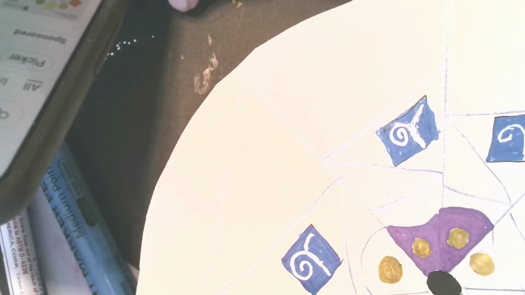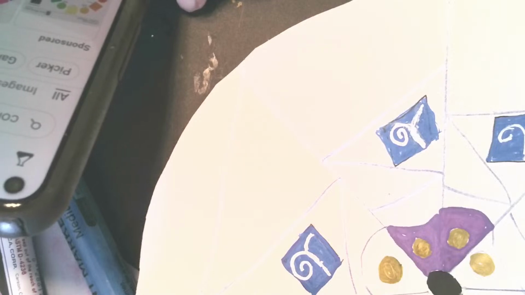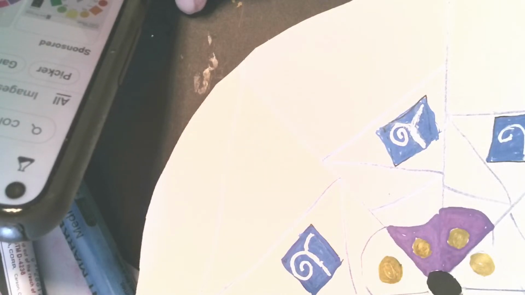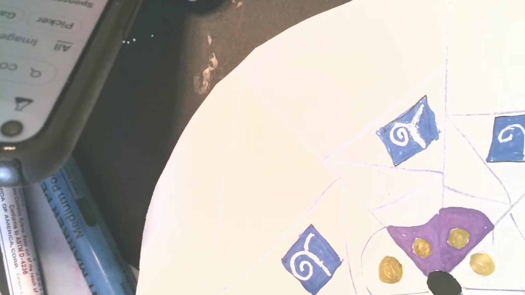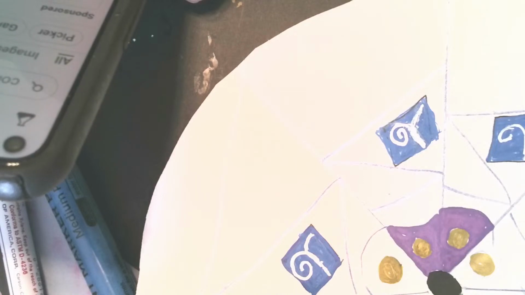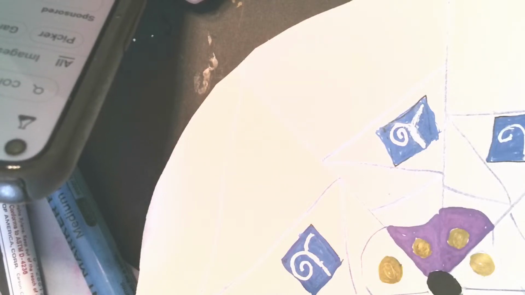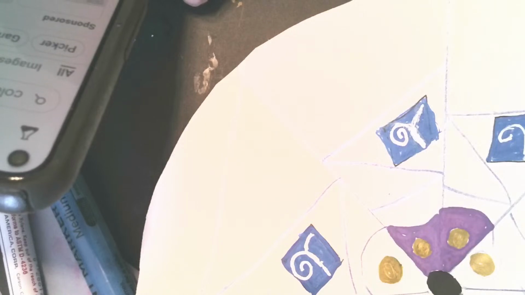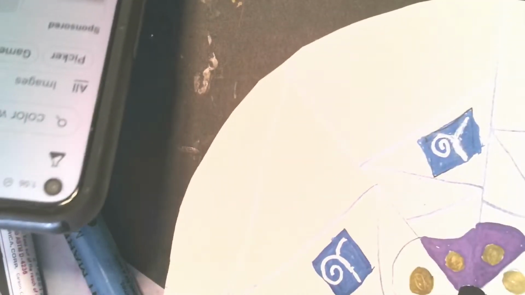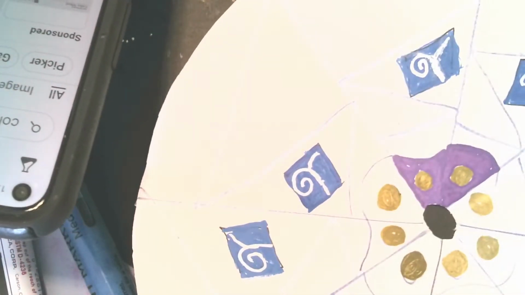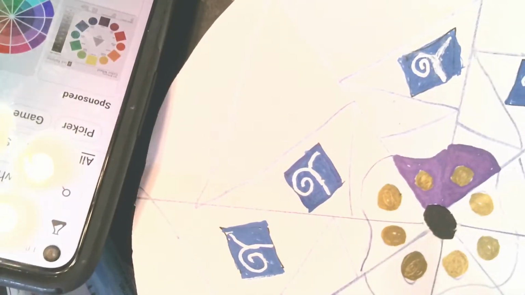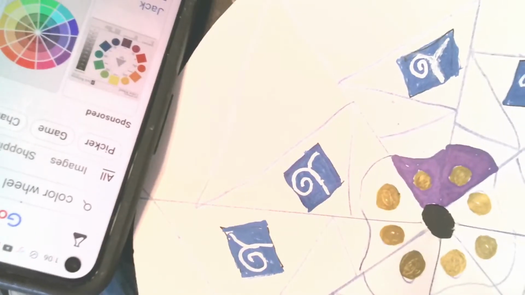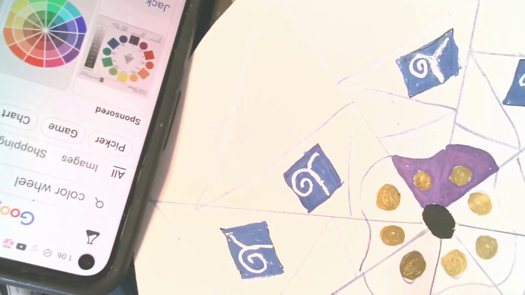So I think light green. Let's see if we've got any light greens over here.